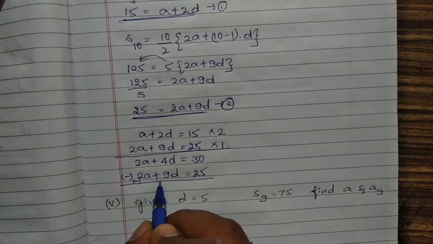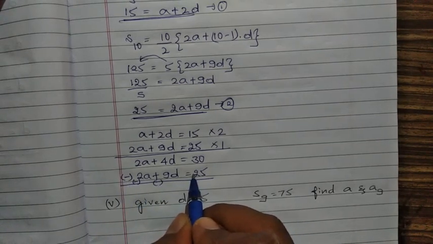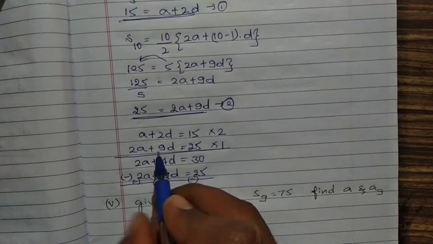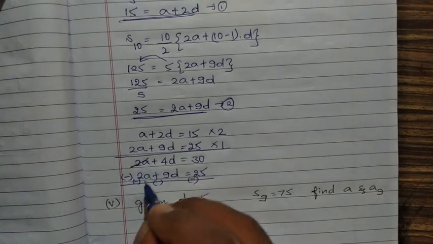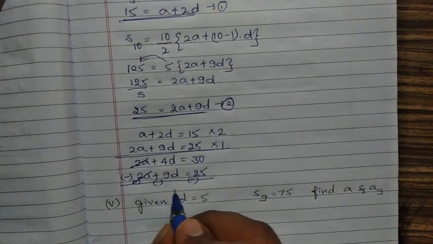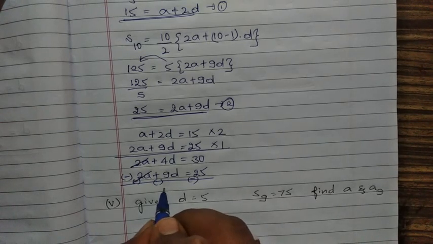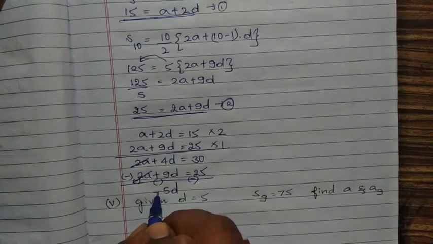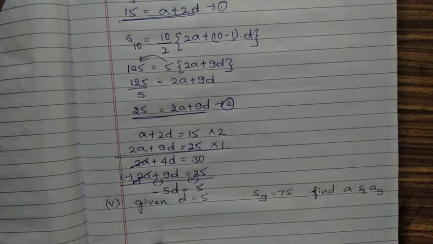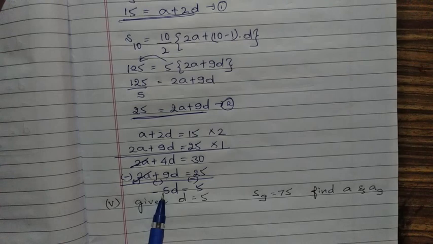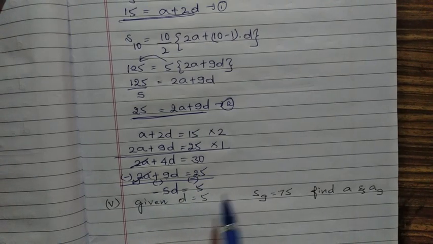Minus into plus, it's minus. Minus into minus, minus into plus, it's minus, isn't it? So 2A minus 2A cancel. Okay, so what did we get here? 4D minus 9D is minus 5D, 30 minus 25 is 5. So minus 5D is equal to 5.